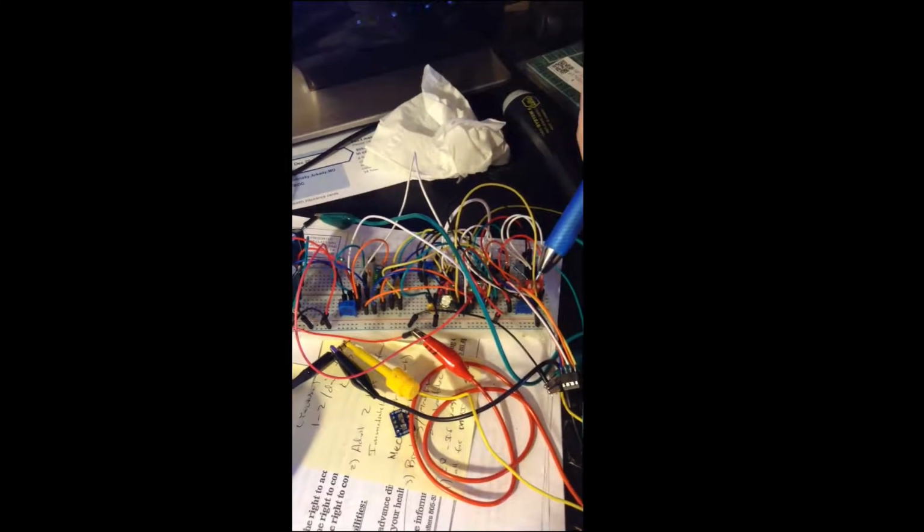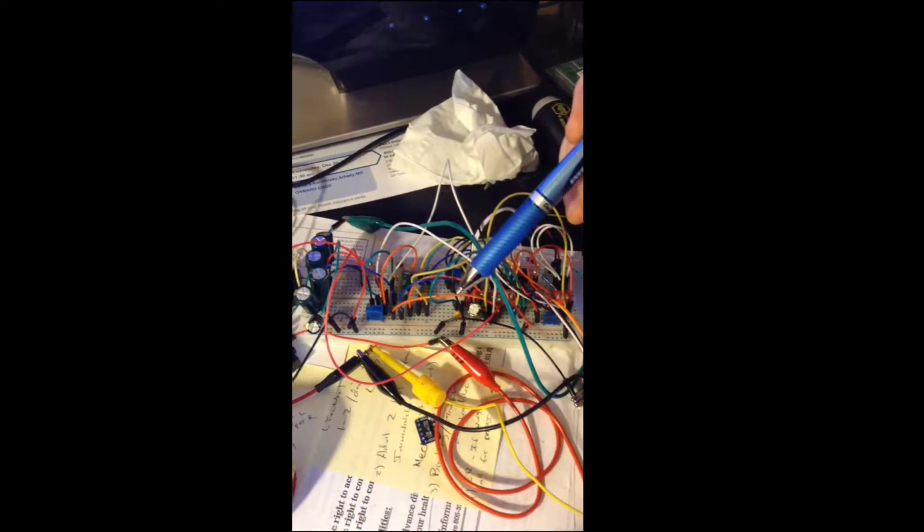I bought the resistors in lots and kits, so I had enough to be able to test every resistor and choose exactly the ones that I wanted.